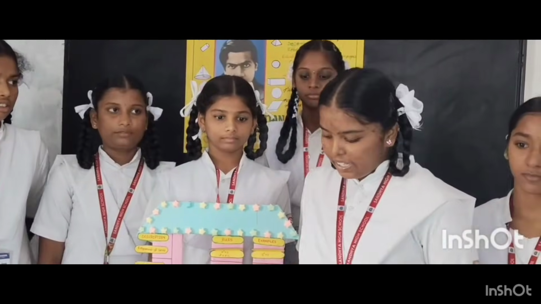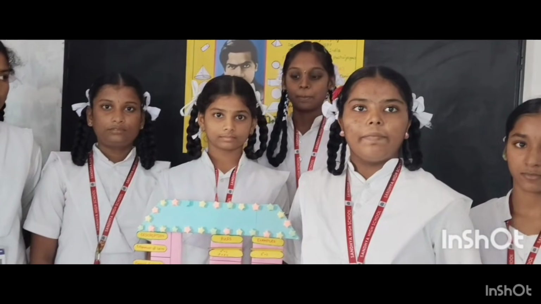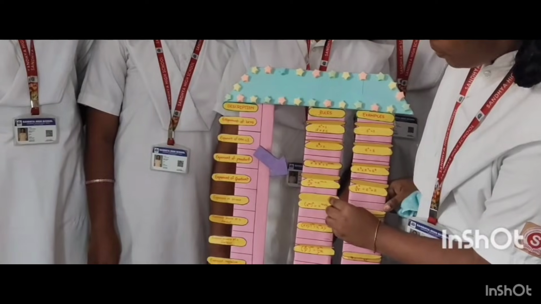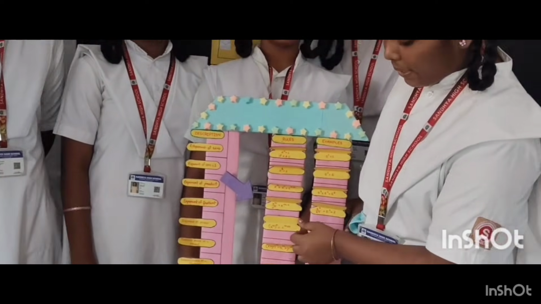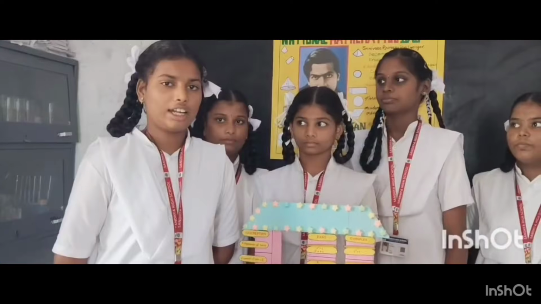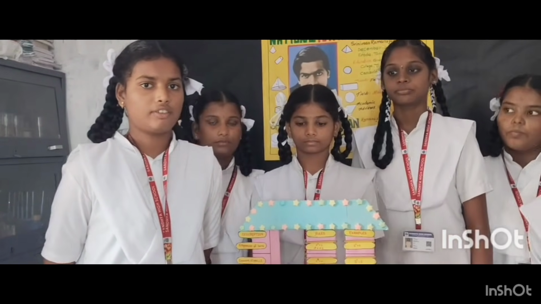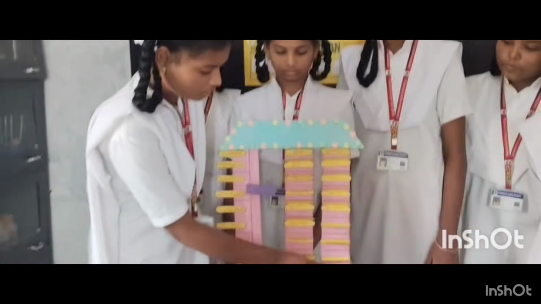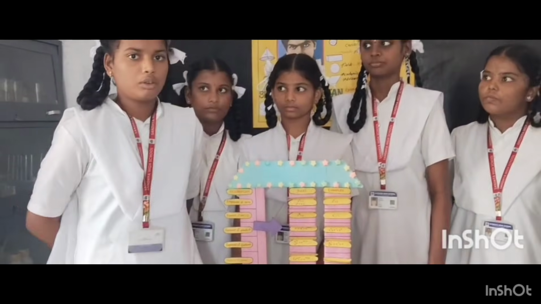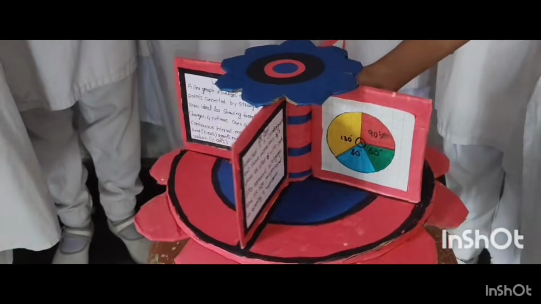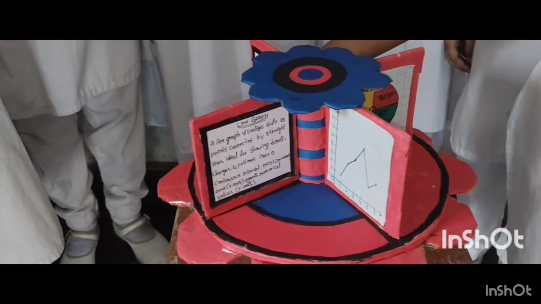And when raising a power to another power, you multiply the exponents. For example, x power m whole power n equals x power mn. And among others, there are the rules for zero, negative and fractional exponents. For example, 2 power minus 1 is equal to 1 by 2.